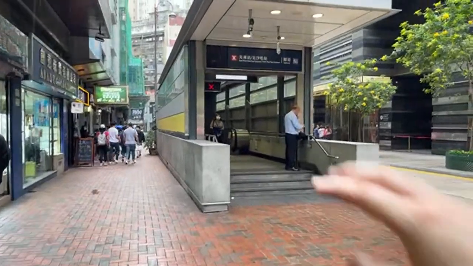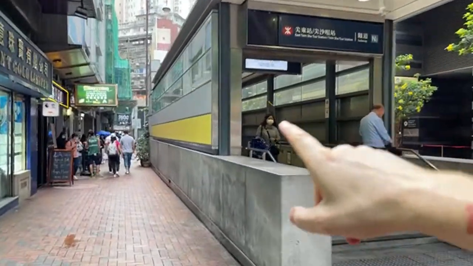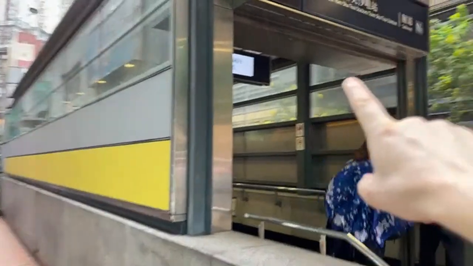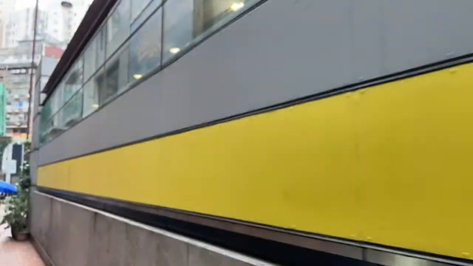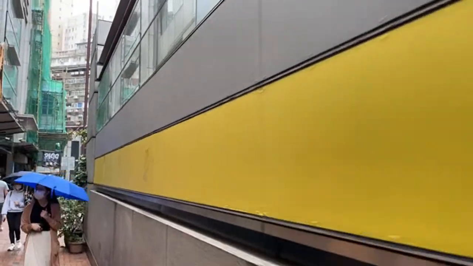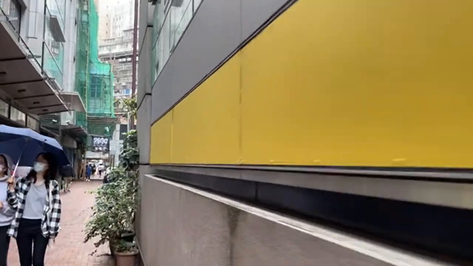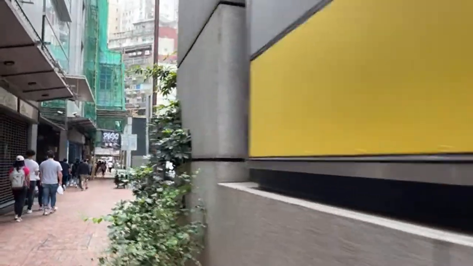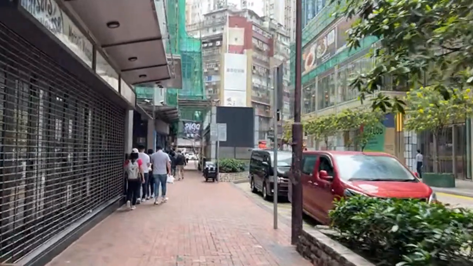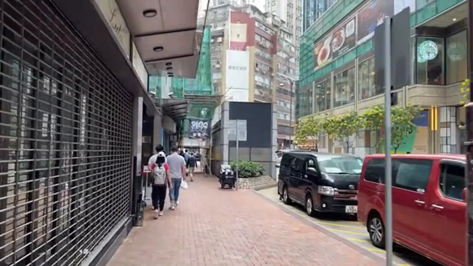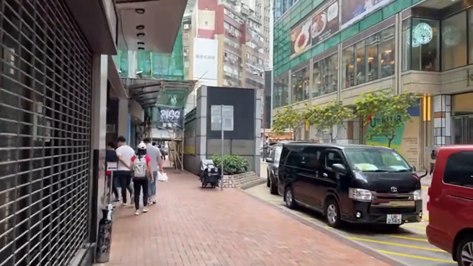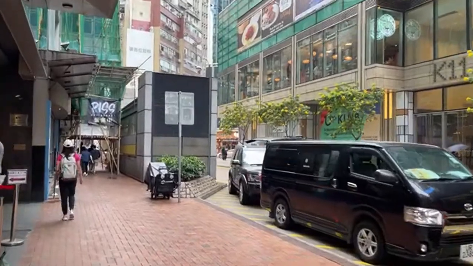So we've got this MTR exit here. This is N2, and the next one is N1. And there's a guy who franchises his coffee shops, and I think he's ironic with how he presents his businesses.